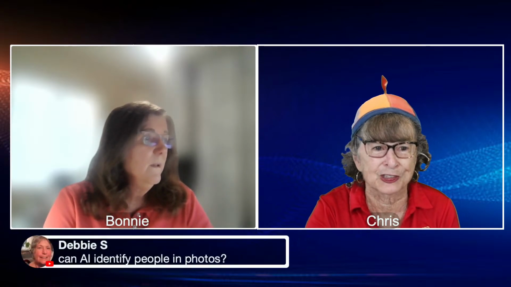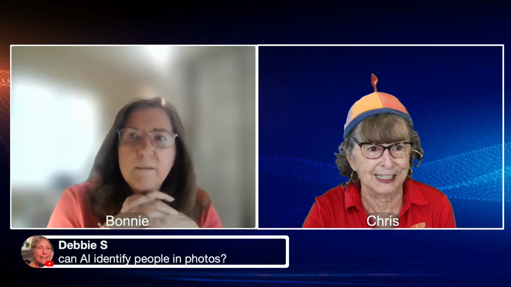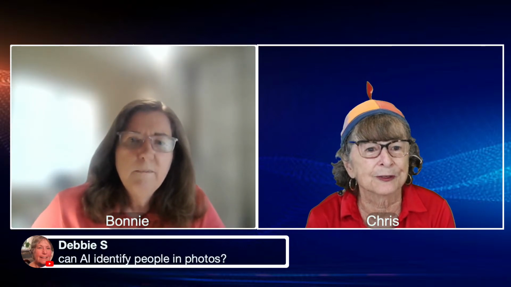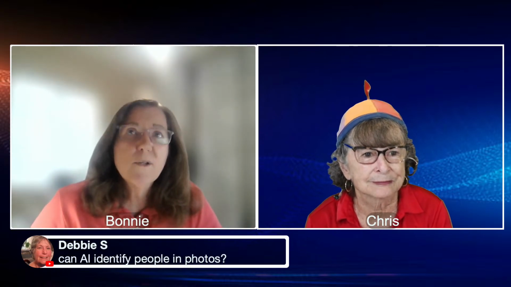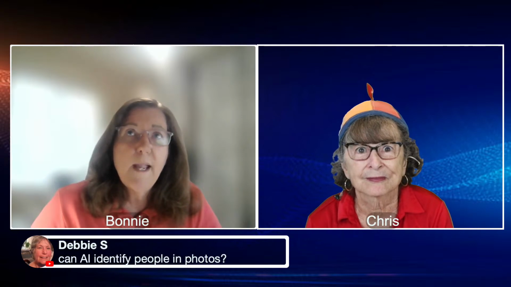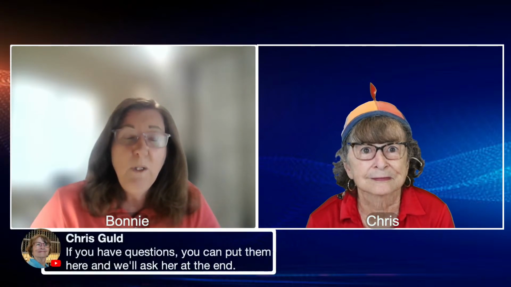And rather than waiting to the end, I see another question that came in on chat that this might be an appropriate time. Can AI identify people in photos? No, because just like a human being, AI can't look at a photo and tell you who that person is. Now, it may be able to identify some famous people.